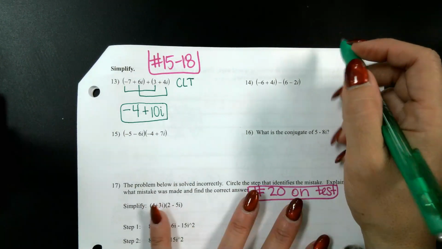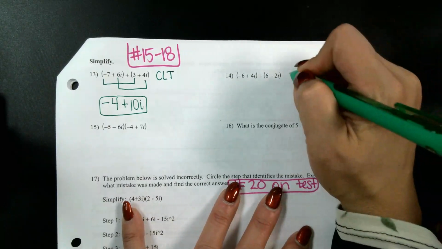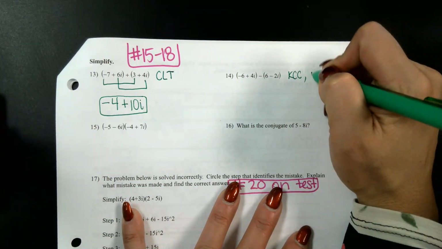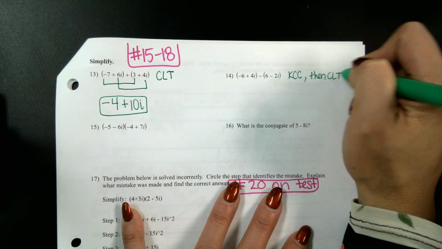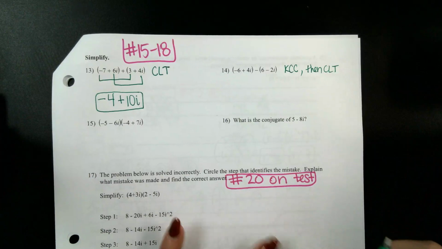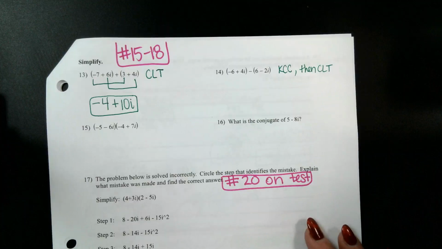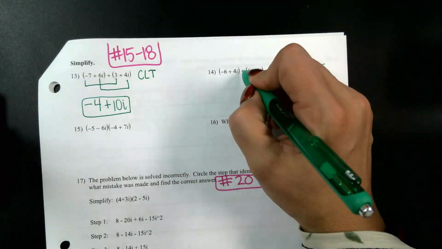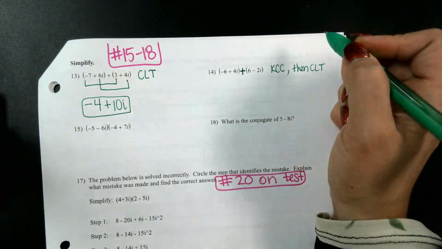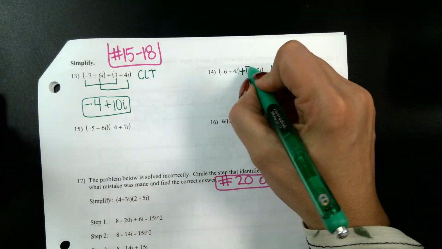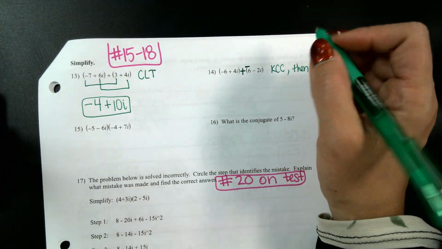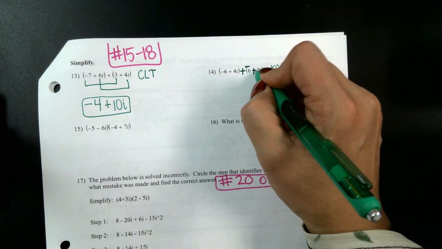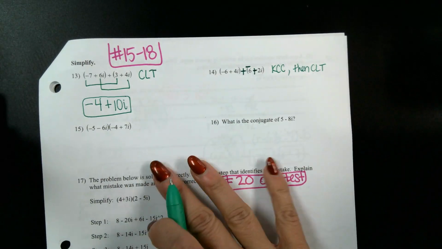Number 14, with subtraction, I wrote this on your paper. I wrote KCC for keep, change, and then CLT. So you're going to first do keep, change to turn it into an addition problem, but then we're just going to do exactly what we did on 13. So I'm going to change this to a plus. My 6 will become negative, and my negative 2 becomes positive. So that's my keep, change step.